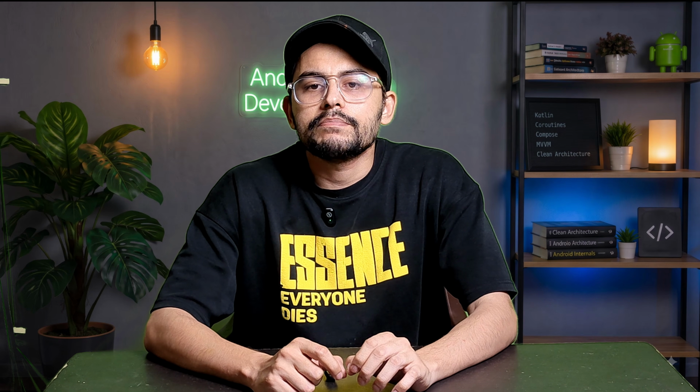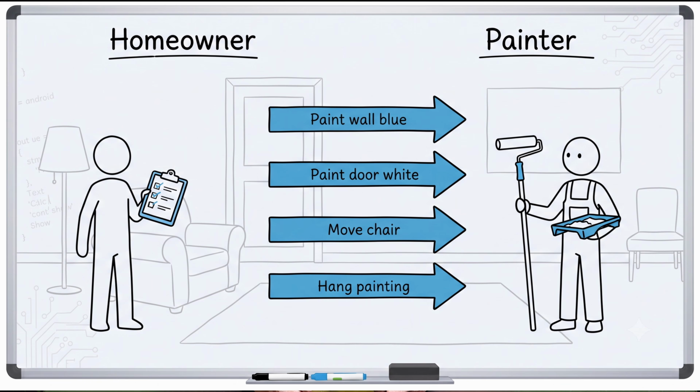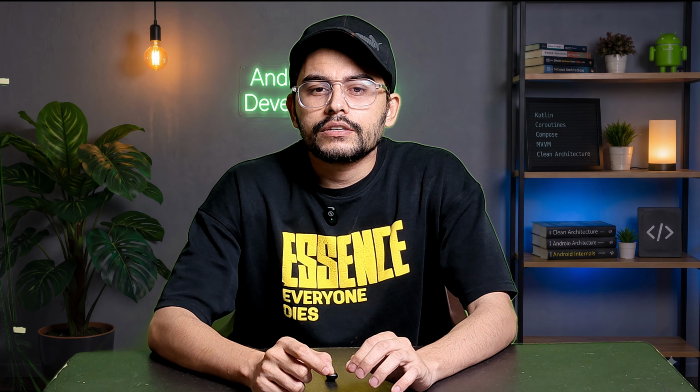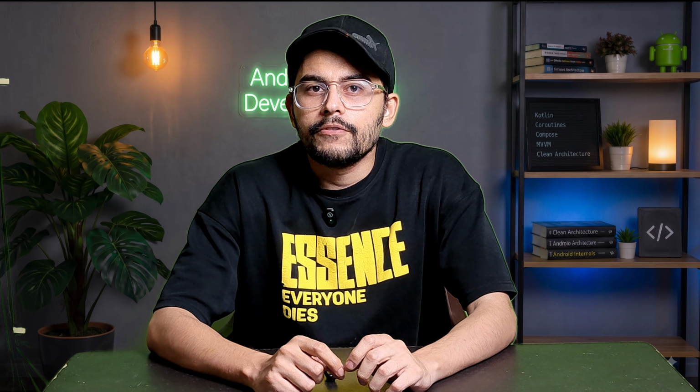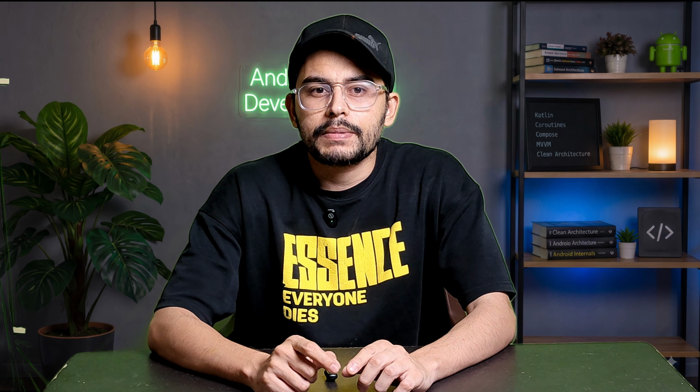Let's understand it with a simple real-world analogy. Imagine you have hired a painter to renovate your living room. To get the result you want, you have to give the painter step-by-step instructions. Like what? We can say this: paint this wall blue. Now paint the door white, move the chair to the left, hang the painting on that wall, something like that. So every individual action depends on your instructions. If you forget even one step, the final result won't look the way you expected.